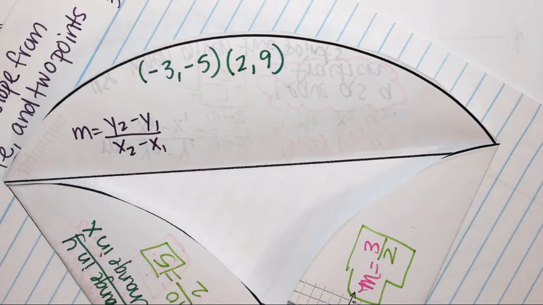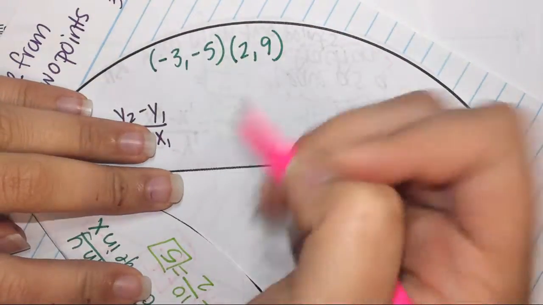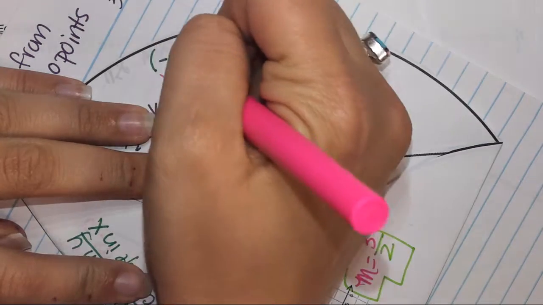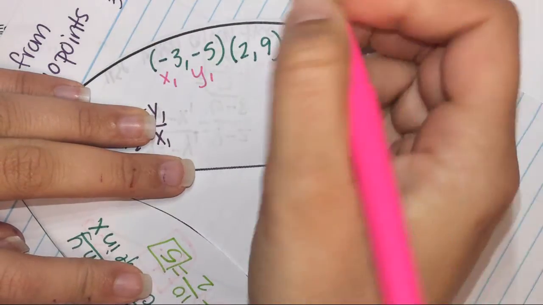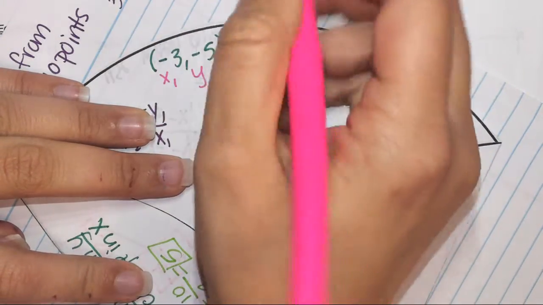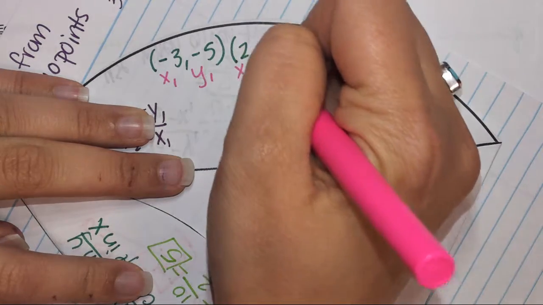Yes. It's not supposed to be. Why? This is your first point, right? Right. So this is x1, y1. This is your second point, right? So this is x2, y2.